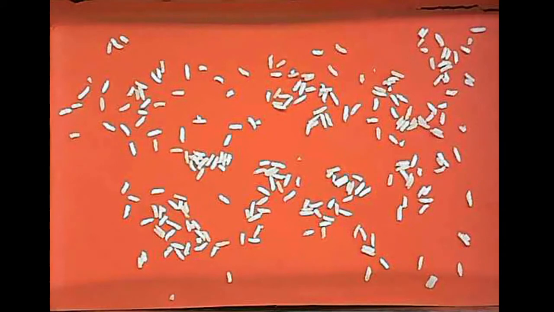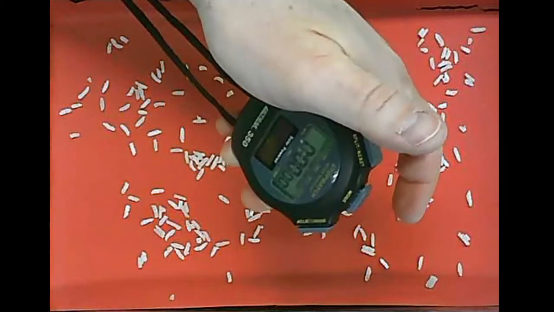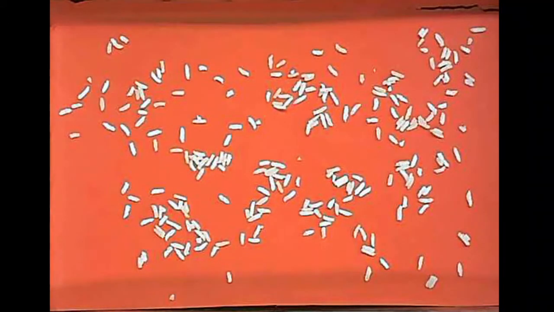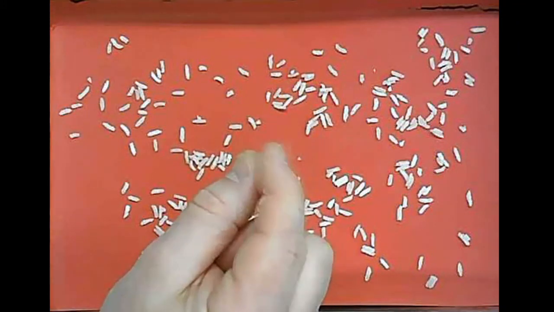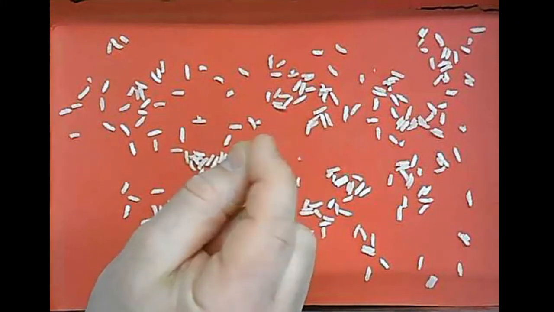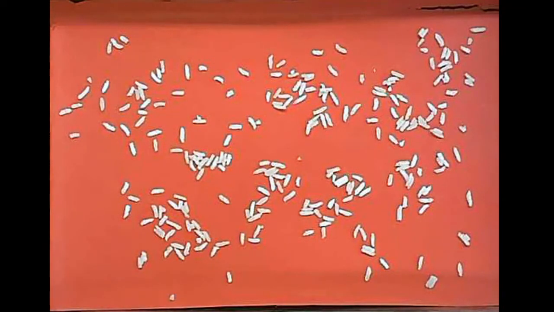Okay, I'm going to reset the time for 10 seconds. And again, I'm using a stopwatch here. Next variety of beak, I'm going to use my fingers. So on your mark, get set, go.